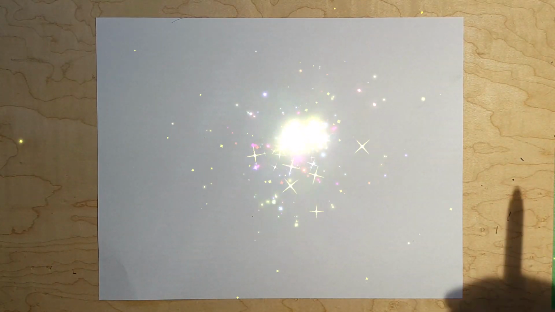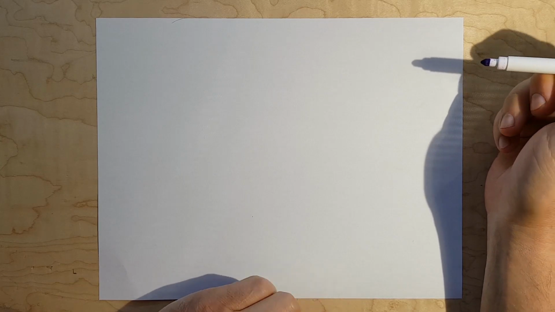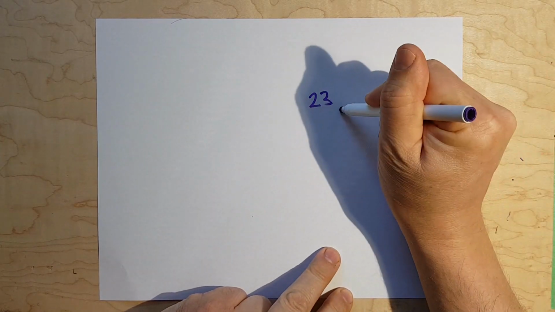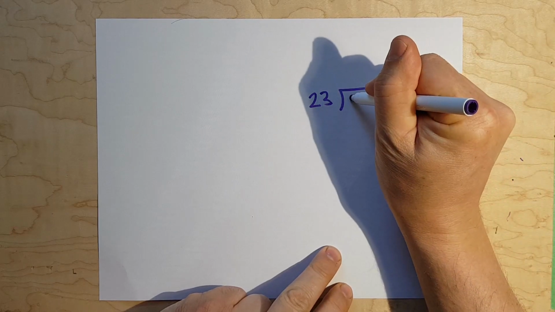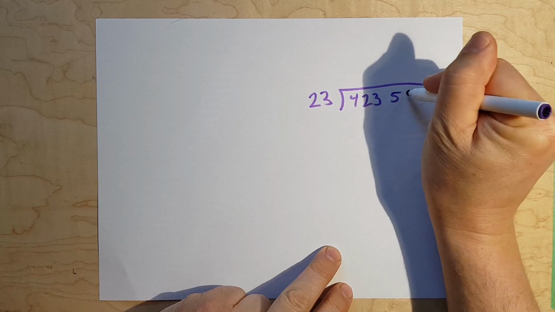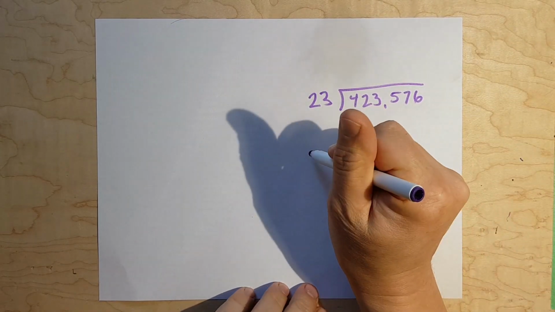Anyways, so let's write the first equation. Let's do 23 divided by 423,576.